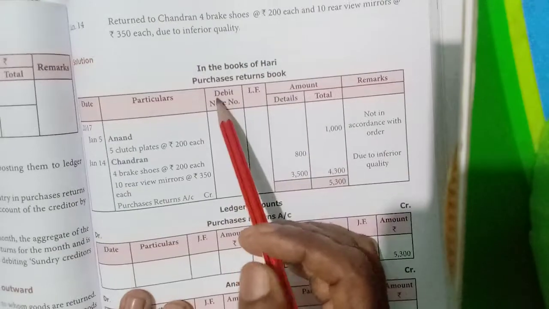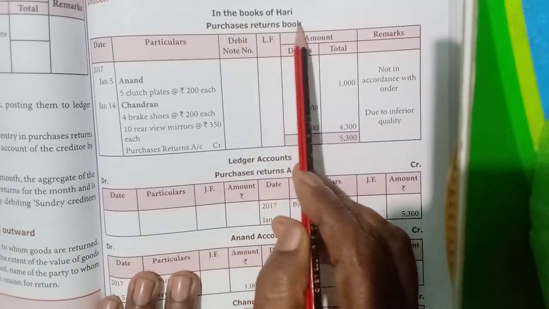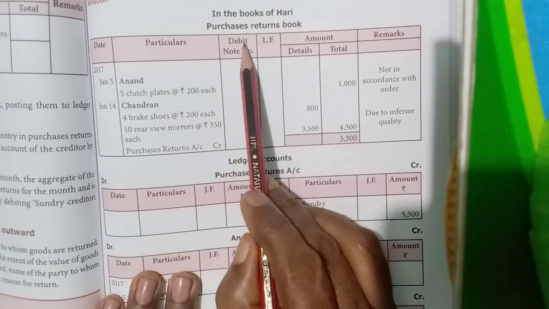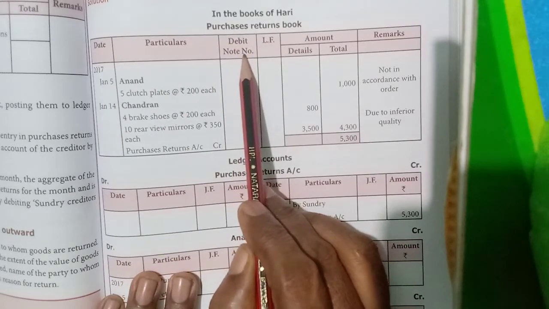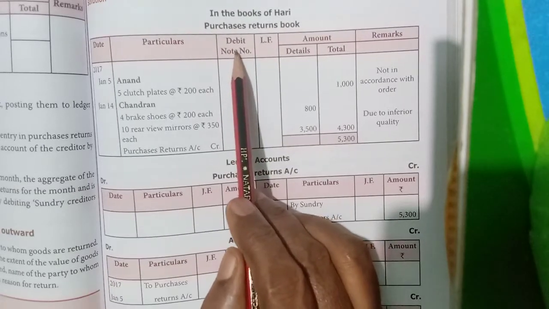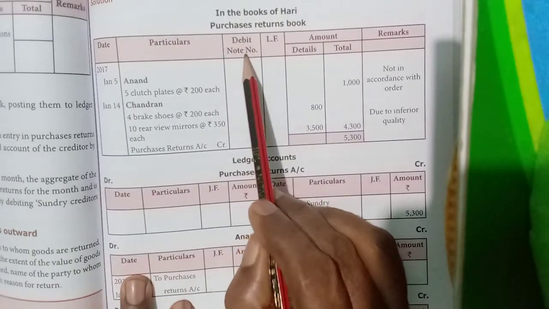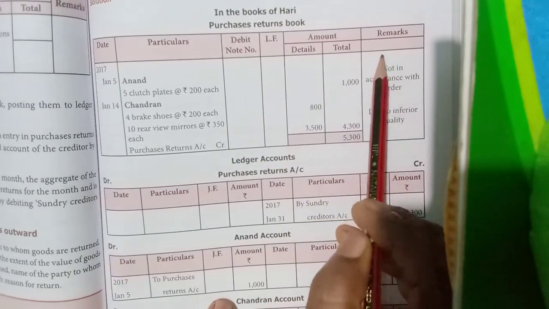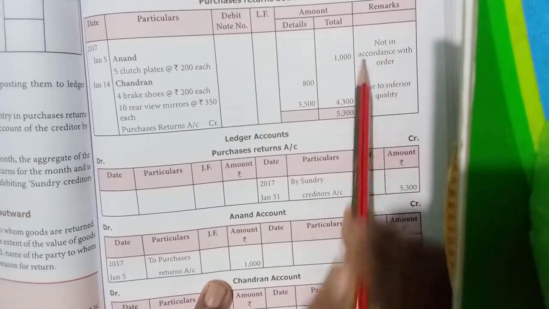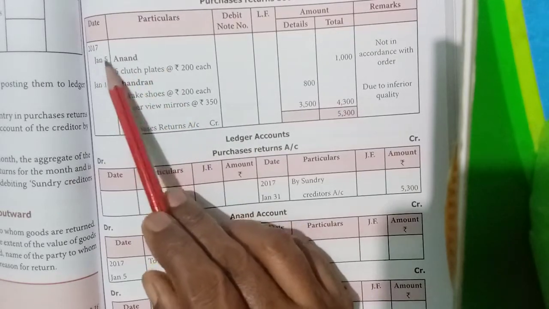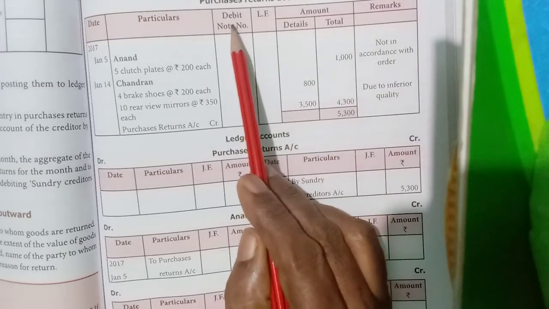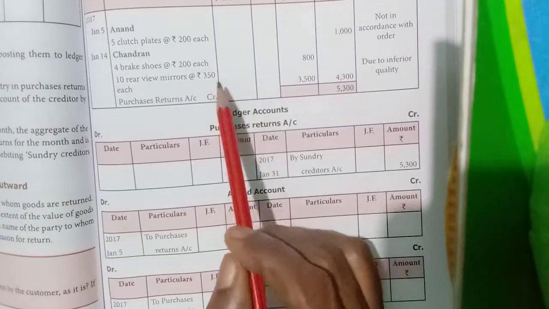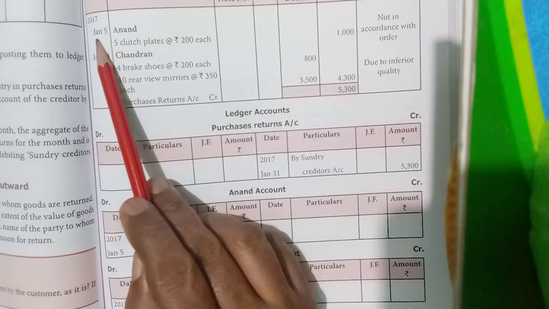So here we have not seen the format. I will explain the format of the purchase returns book. Same format only. It starts with date, then particulars. Next, in the purchases book we entered the invoice number; here we should write the debit note number, then LF, amount, details, total. Then in the last column we need to write remarks, the reason for returning the goods. So one more column, remarks, and instead of invoice number we should enter the debit note number. That is the difference. Date we should write first: year, then month, date.